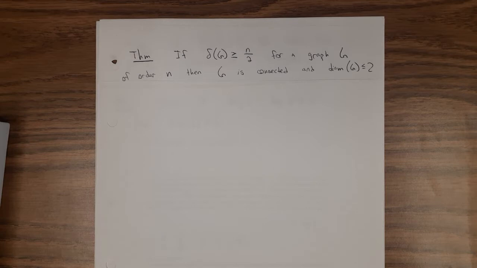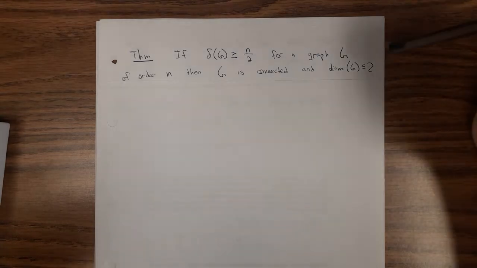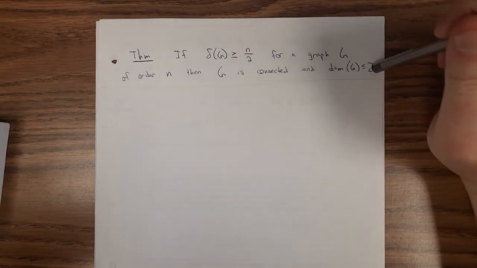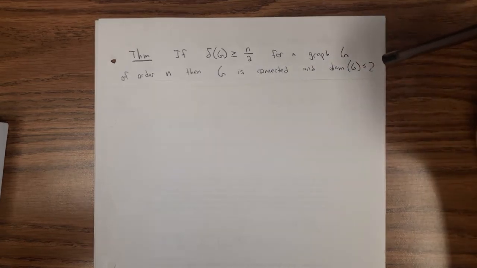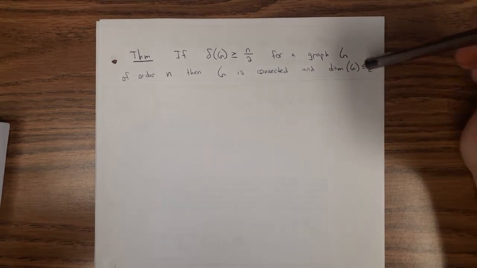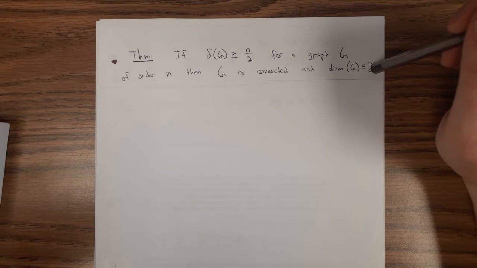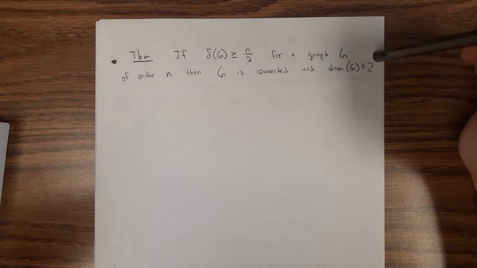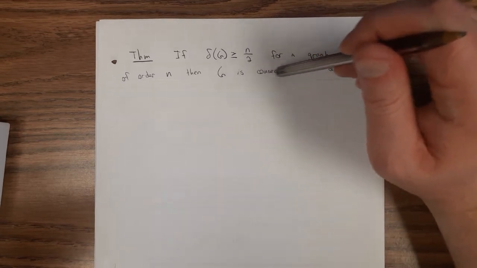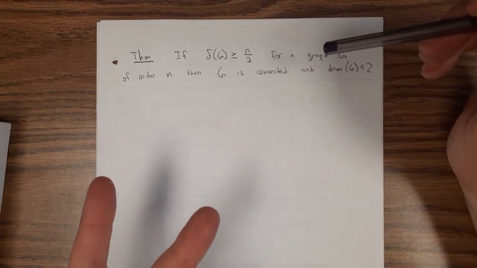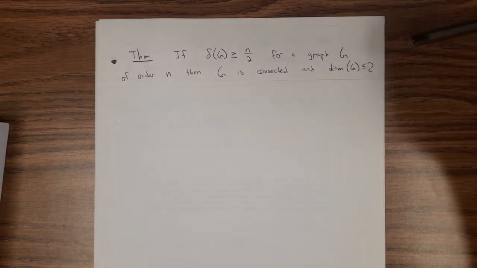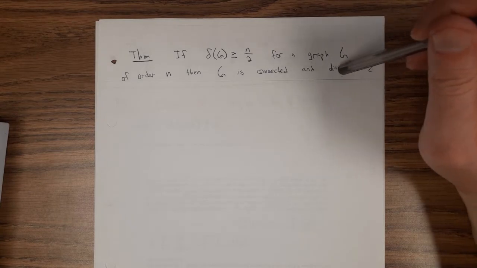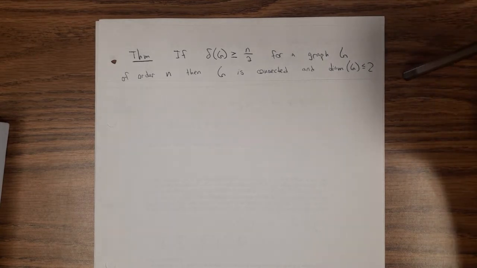So about this, first of all, if we can just prove that the diameter is less than or equal to 2, then that shows that it's connected. Having a diameter at most 2 means that if I have any two vertices in the graph, their distance is at most 2 from each other. And of course that means it's connected. To be connected, I just need to know that between any two vertices there's a path from one to the other. This is telling me that there's a path of length at most 2.